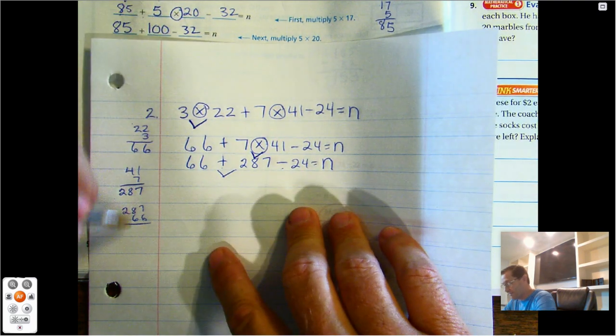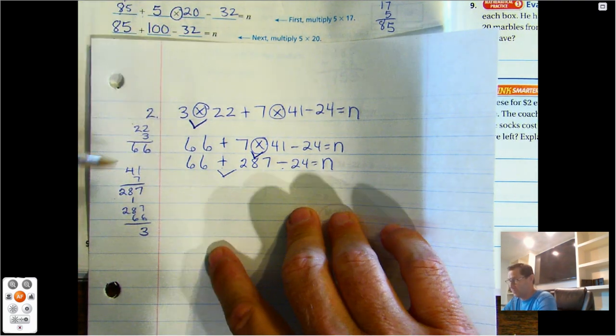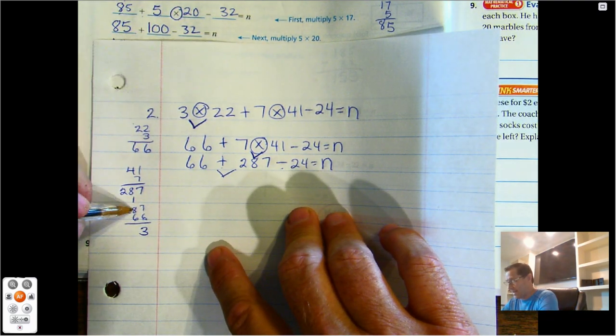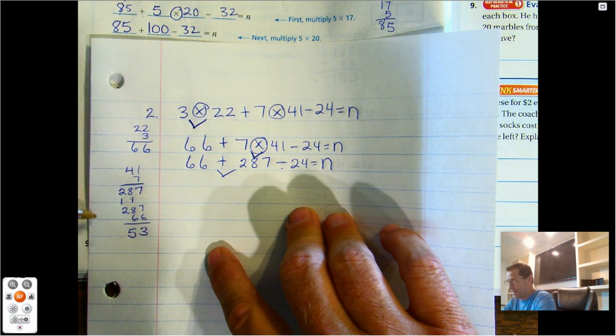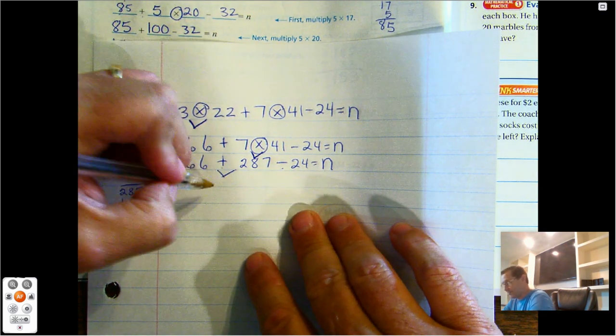Regroup as 10 and 3 ones. 8 and 6 is 14, plus 1 more is 15 tens. Regroup that as 100 and 5 tens. And 2 and 1 is 3. So when I combine those, I get 353.